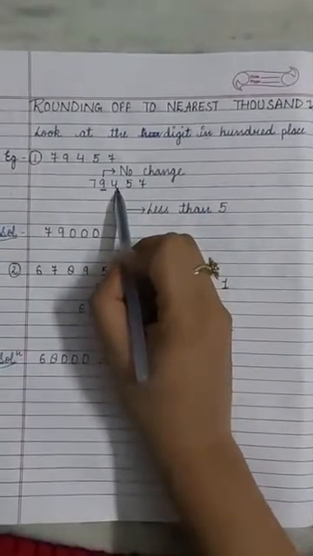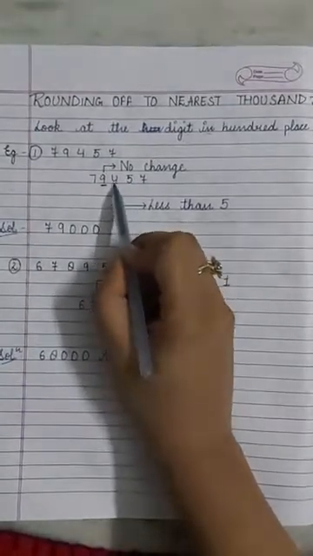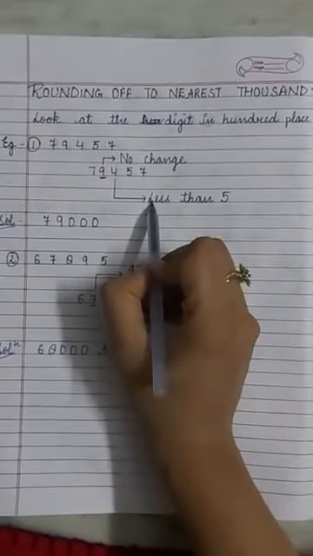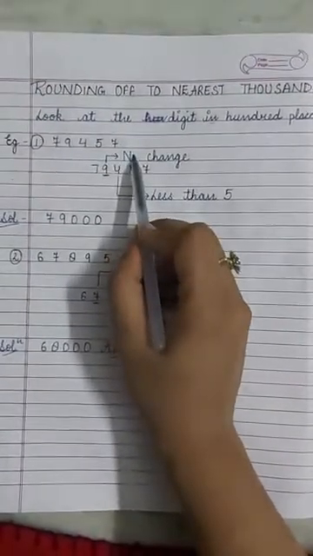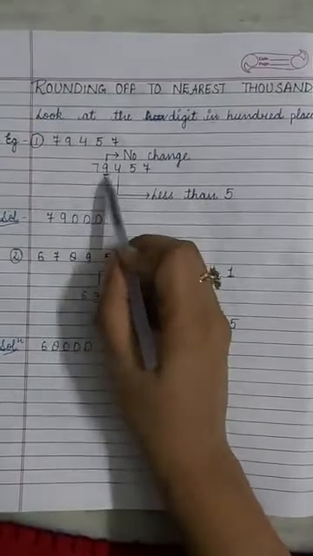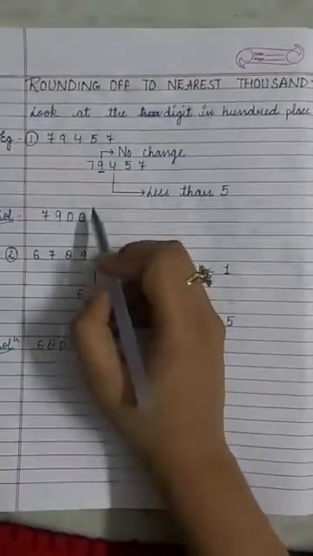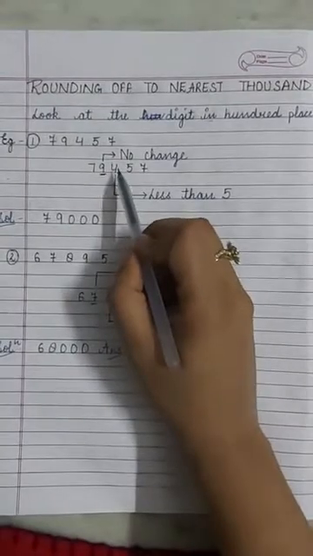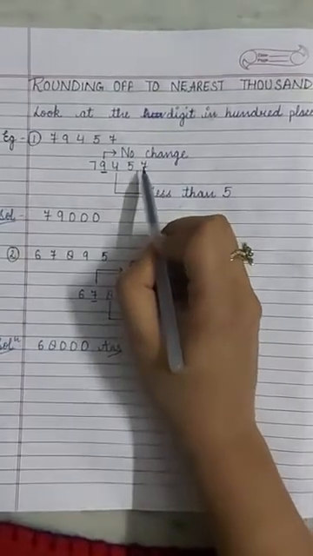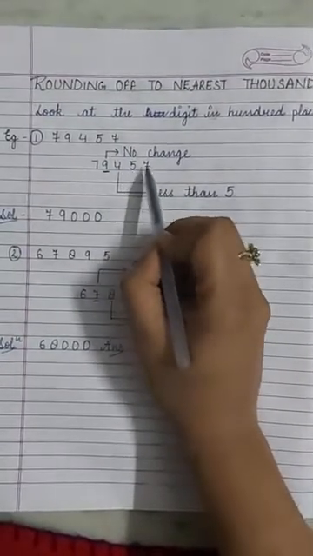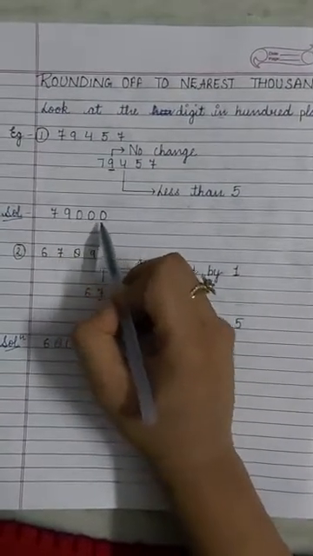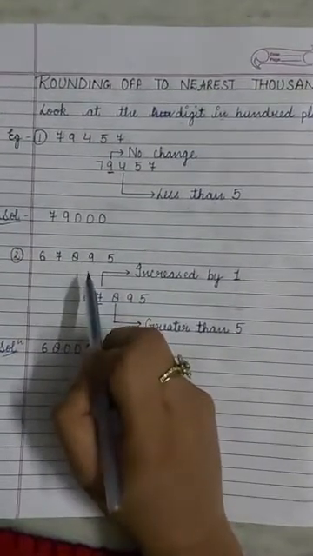Now we will look at the digit in the 100 place. That is, which digit will we see? 4. 4 is less than 5. And when the digit is less than 5, there will be no change in the thousands place. That is, 9 will remain as it is. Now 7, 9 will remain as it is. While rounding off to the nearest 1000, we replace the 100 place, tens place and ones place by zeros. So we will replace 4, 5 and 7 by 0. So the answer will be 79000.